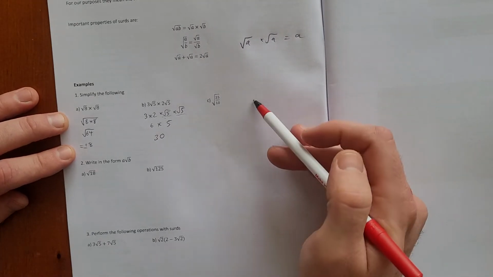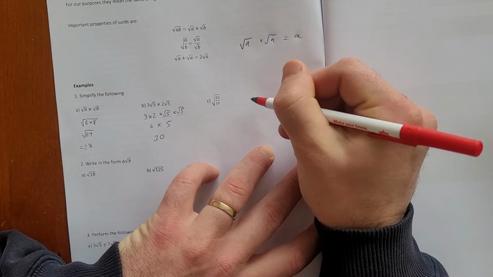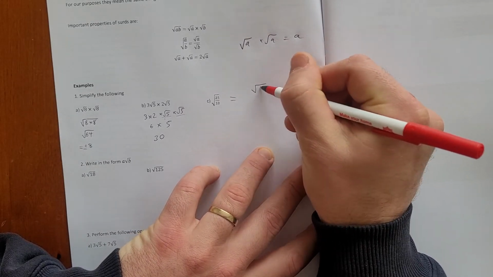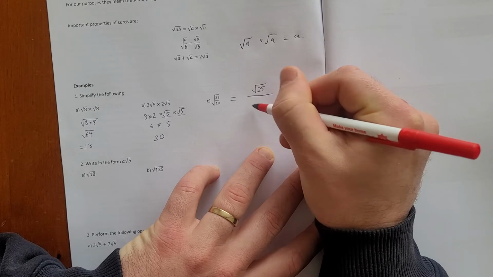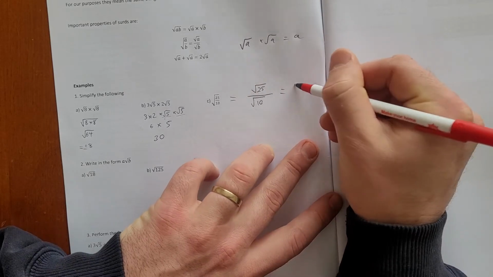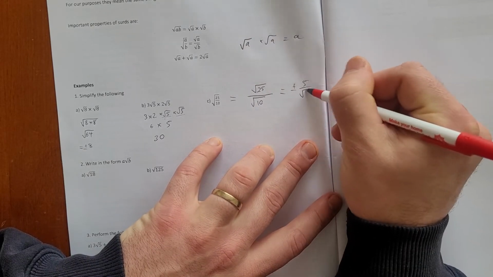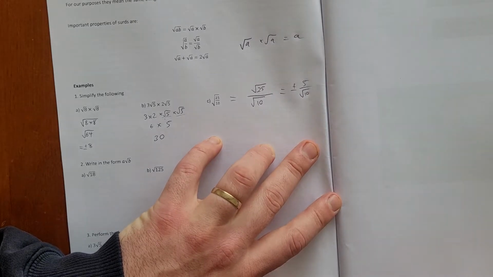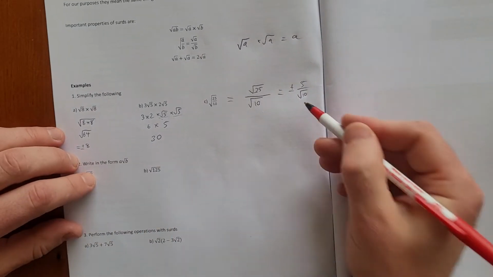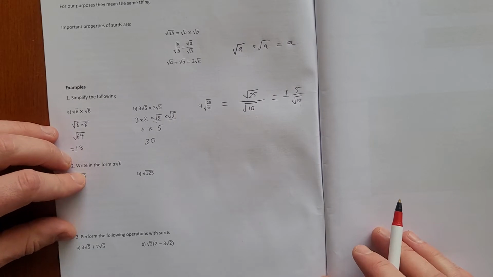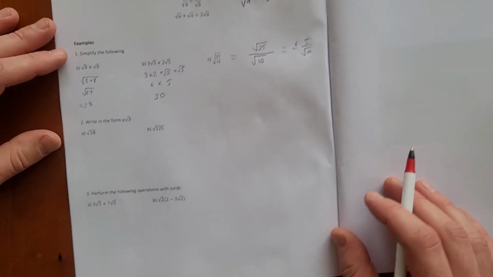Square root of 25 on 10. Let's split the square root. So that's going to be the square root of 25 on the square root of 10. And we know the square root of 25 is 5. Okay, so that'll do for there. If you put it in your calculator, it may simplify it using some other operations.